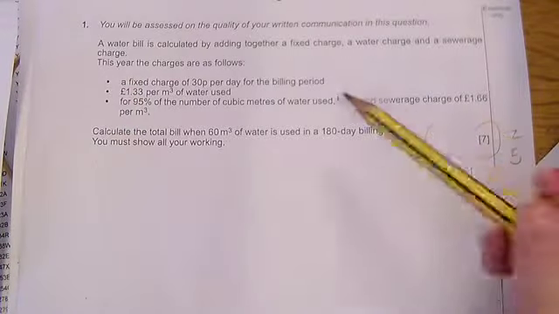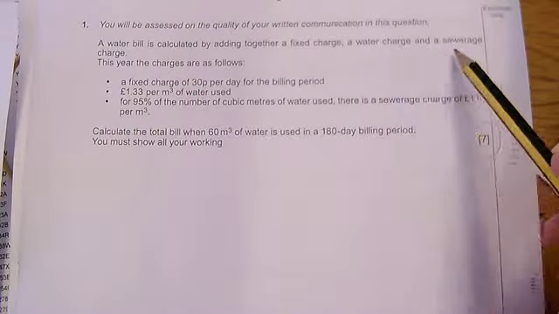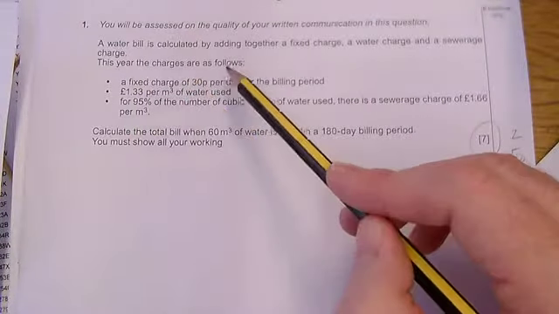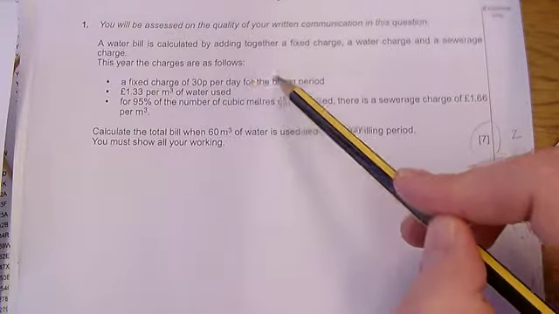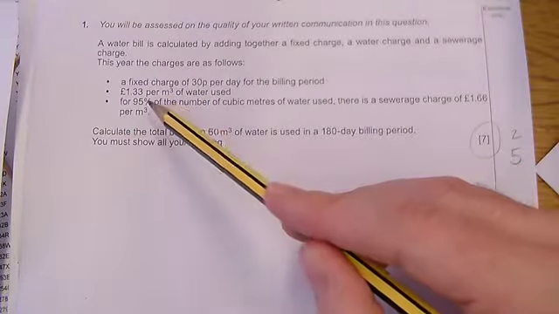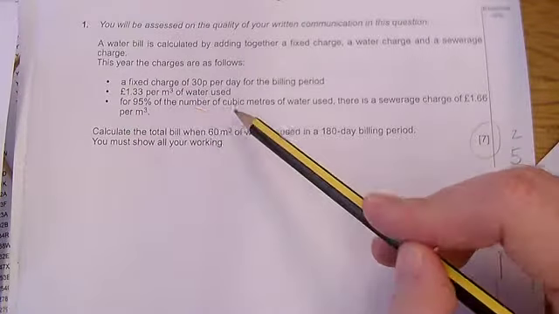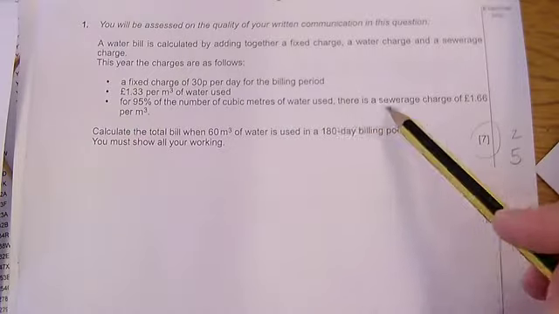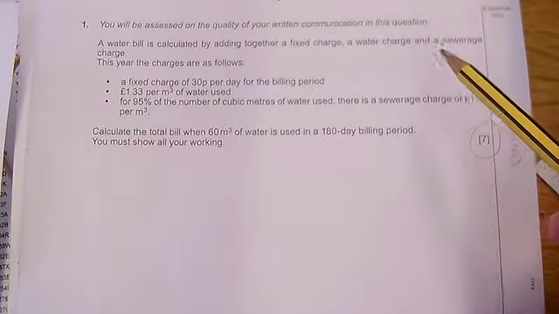Okay? So it says a water bill is calculated by adding together a fixed charge, a water charge, and a sewage charge. This year, the charges are as follows. It gives us some information there, a fixed charge of 30p per day for the billing period, £1.33 per metre cubed of water used, and for 95% of the cubic metres of water used, there is a sewage charge of £1.66. So I've seen some people highlighting, picking out really, really key bits.